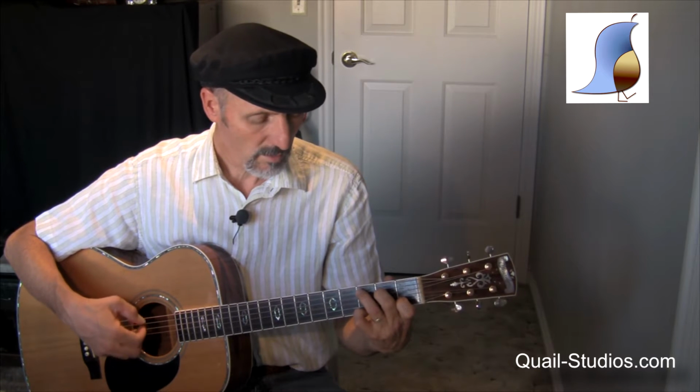So what we do when we play that song, we play a C chord for both the C note and the G note. So that's a 1 chord.